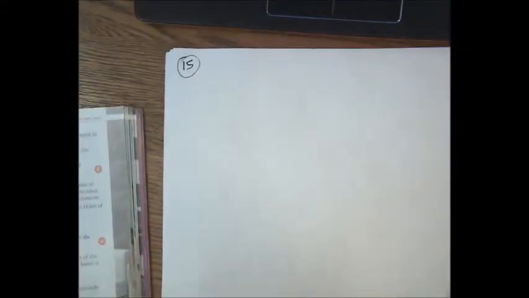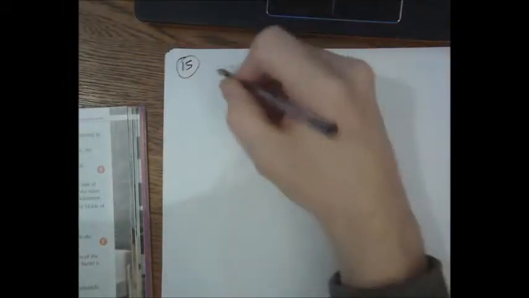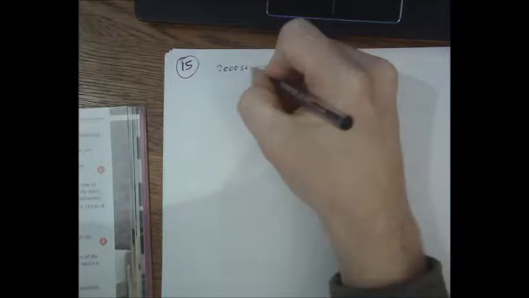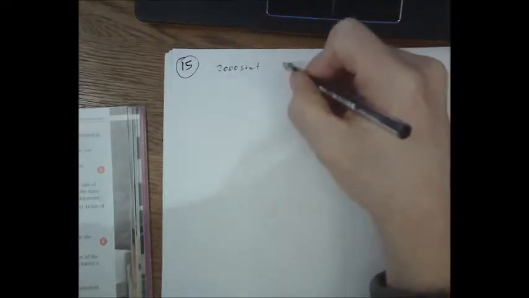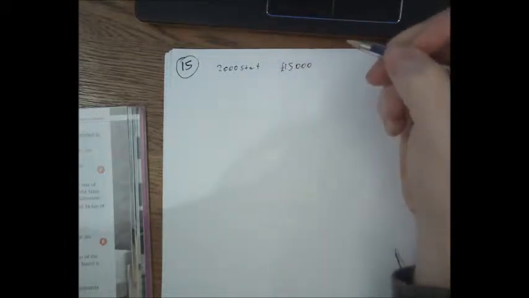Okay, in question number 15, this is also about money, so I'm going to be very careful about beginnings of years and ends of years. At the beginning of the year 2000, there is a machine bought by a company for $15,000. Each year the value of the machine decreases by 20% of its value at the start of the year.